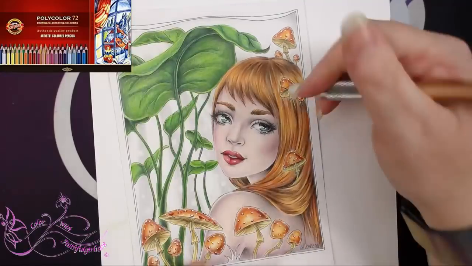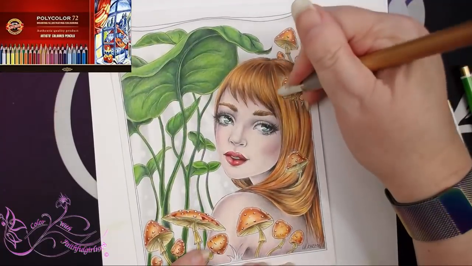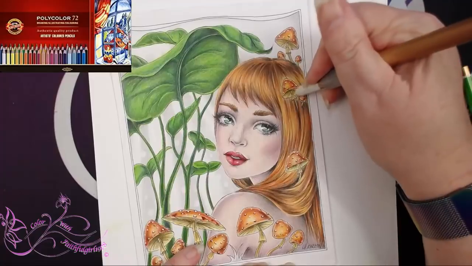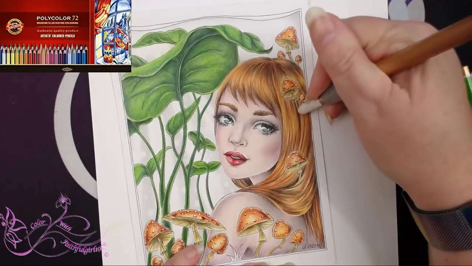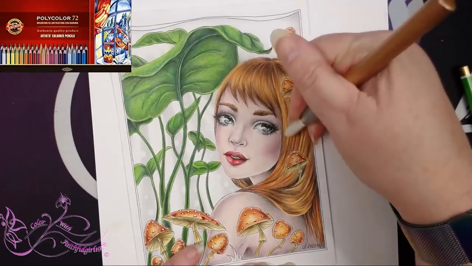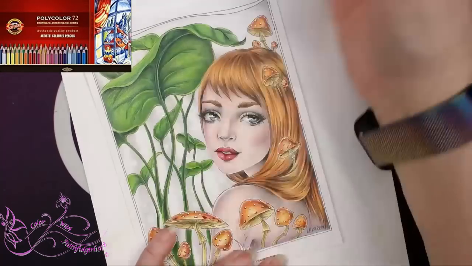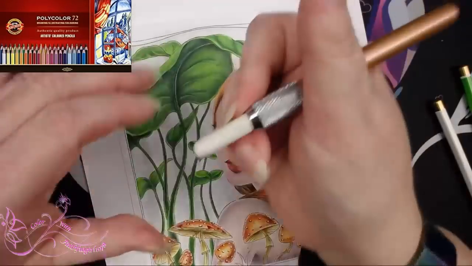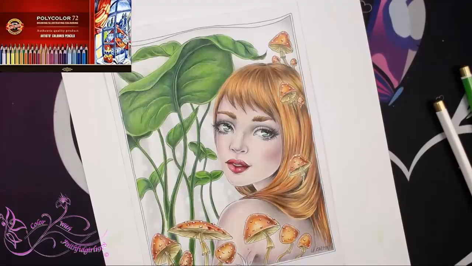Oh, look at that. It really brought it to life, didn't it? It made that color really stand out. Love it. Got orange on it now.